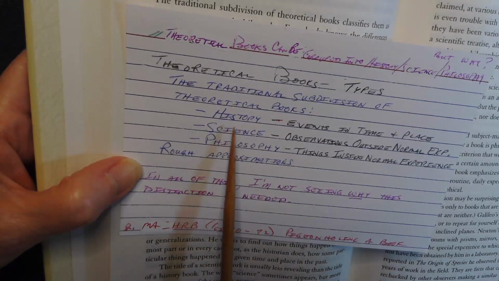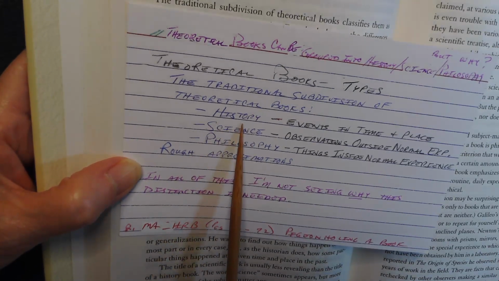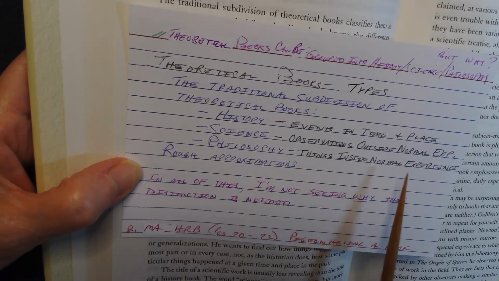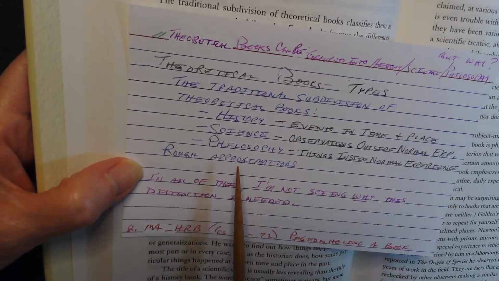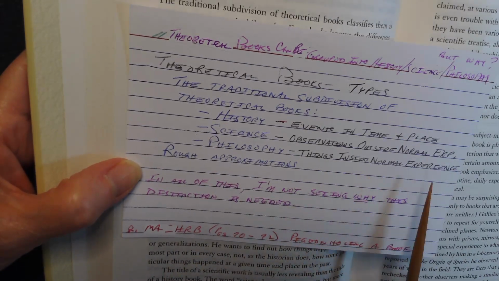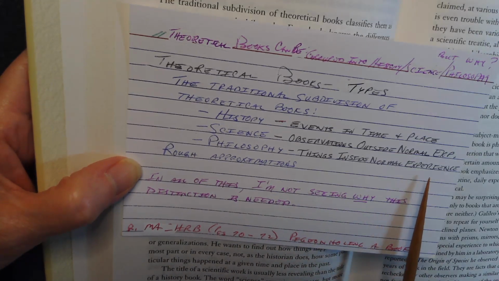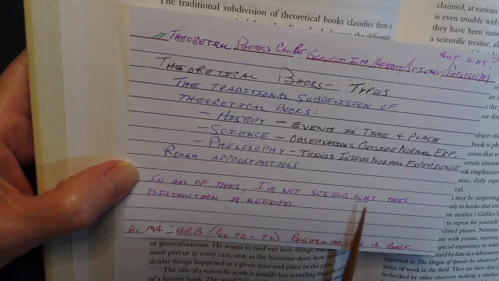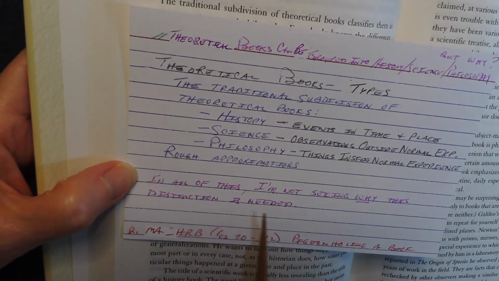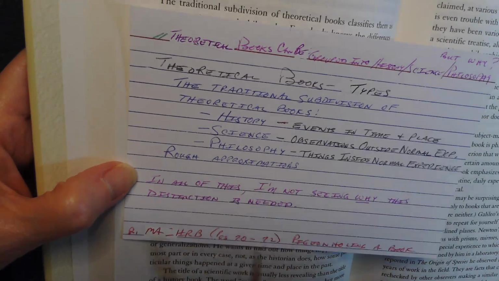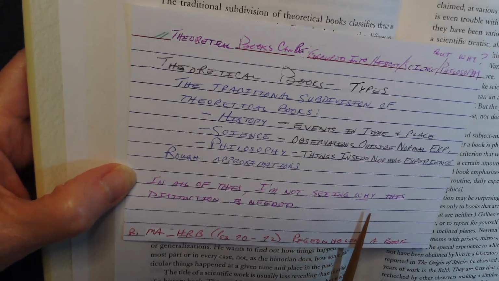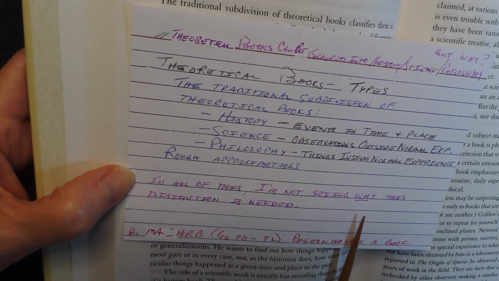And I pulled out his how to classify: history, events in time and place; science, observations outside our normal experience; and philosophy, things inside our normal experience reflected on. So I've noticed at this point that in all of this so far, we're not seeing why all these distinctions are needed. So this is a note to myself to keep an eye open as I conclude this chapter.